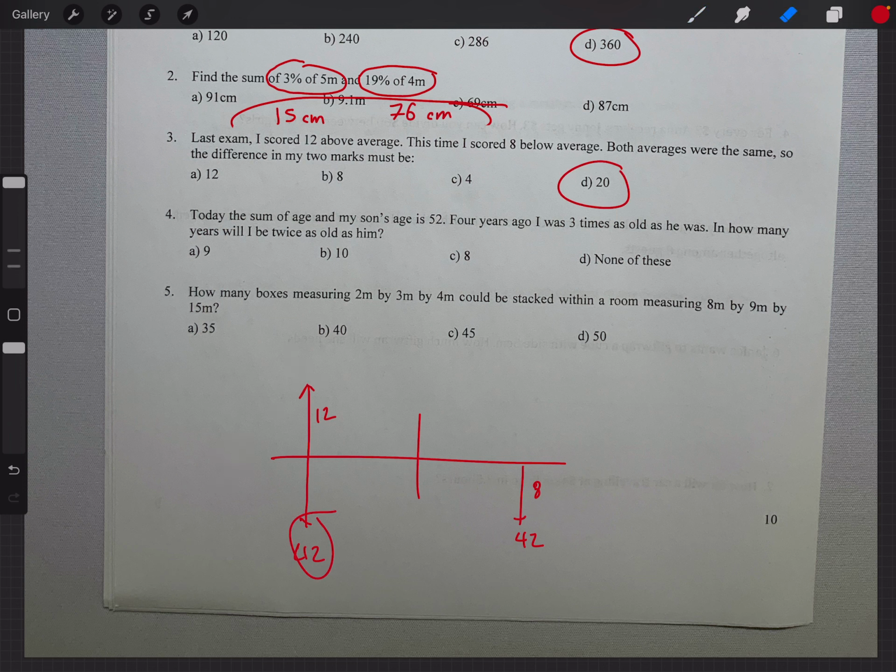All right, next one. Today the sum of my age and my son's age is 52. They forgot to put the word my. The sum of my age and my son's age is 52. 4 years ago, let's say this is a dad and son.